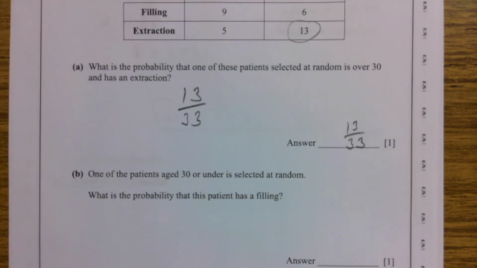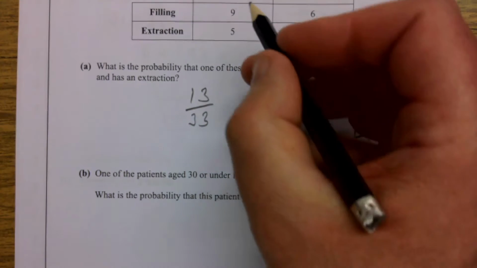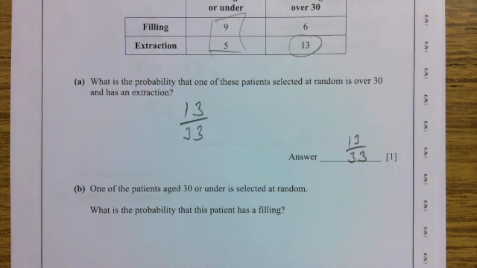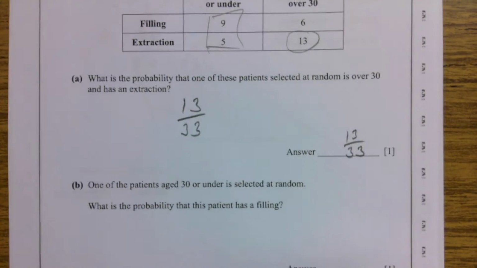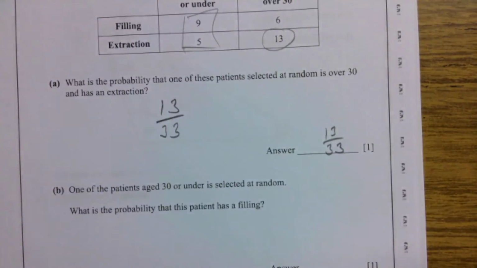One of the patients aged 30 or under is selected at random. What's the probability that this patient has a filling? So we're only dealing with these folks here, and there are 14 of them. The probability of a filling then is 9 over 14.